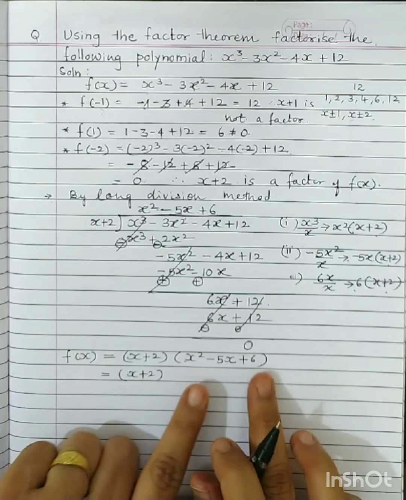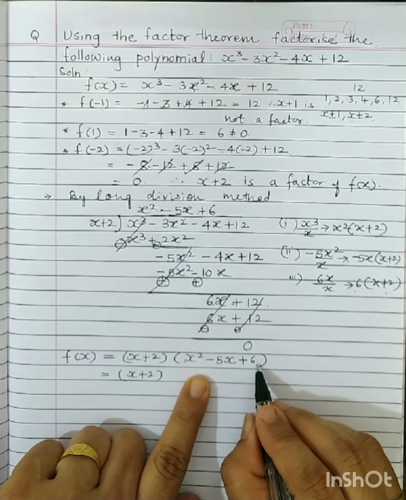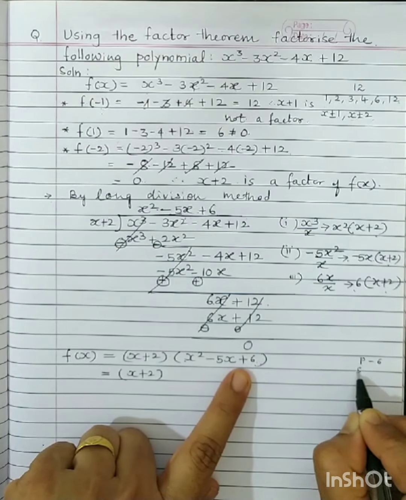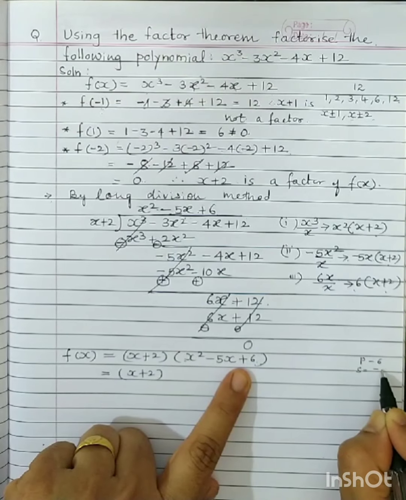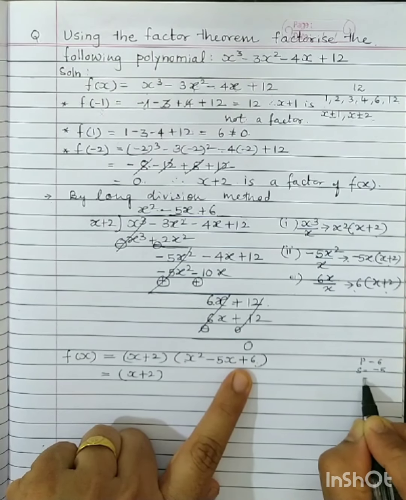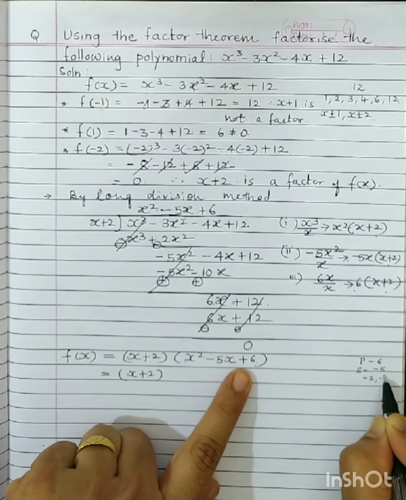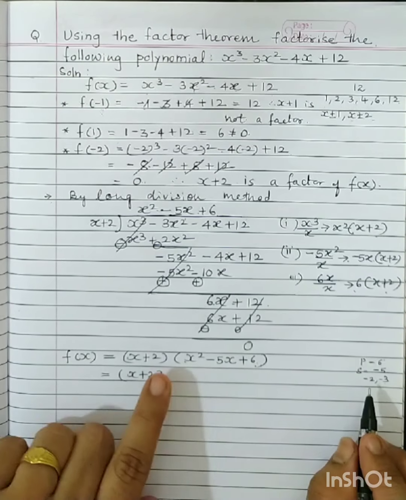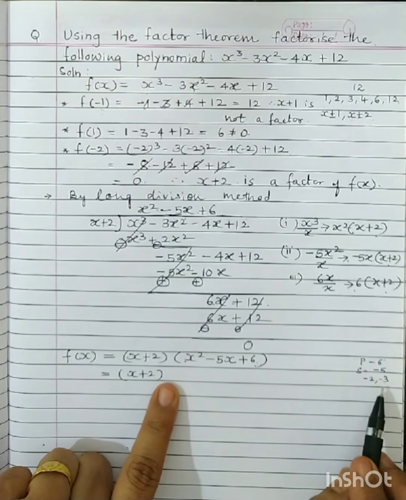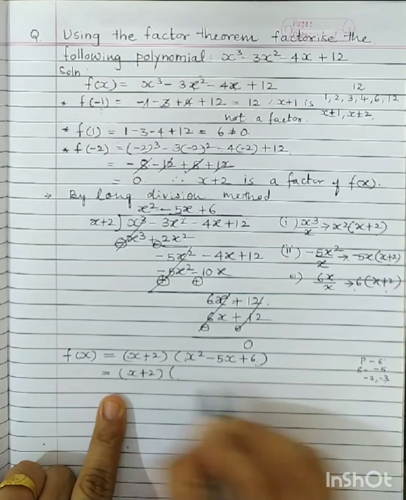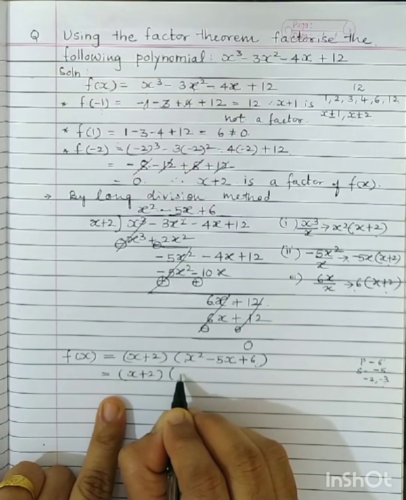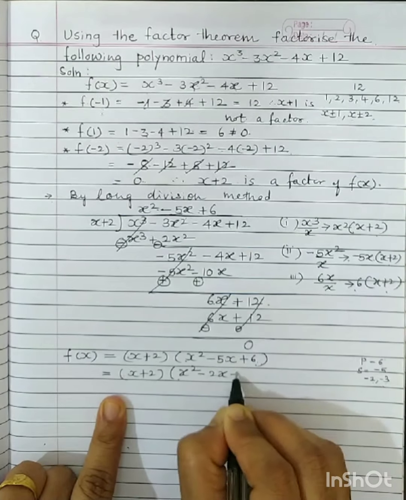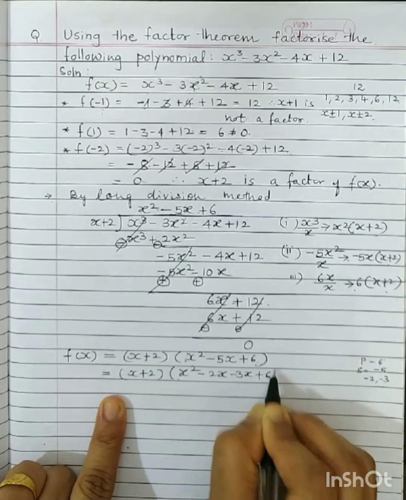You need to further factorize it. Use all the rules here. Product is plus 6. So you are finding the sum. Sum is minus 5. The numbers are minus 2, minus 3. Okay, product will be 6 and sum will be minus 5. Since the coefficient of x square is 1 here, I will write here directly. So what will be the factors? Okay, I'll explain. x square minus 2x minus 3x plus 6.